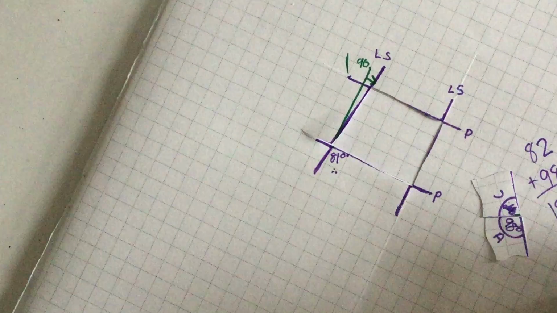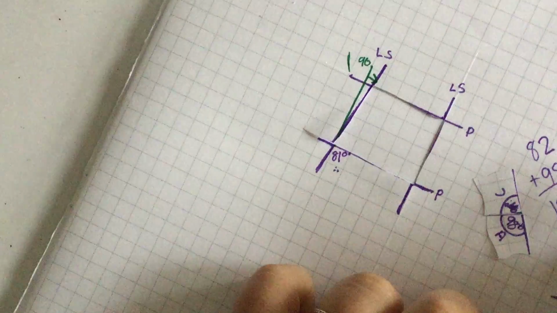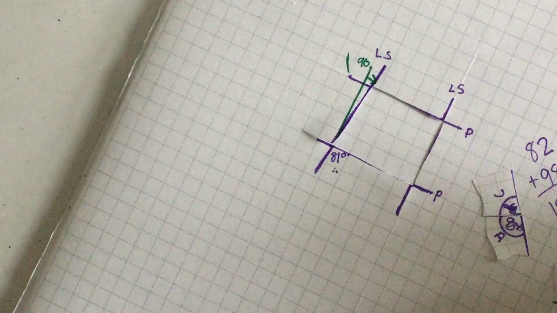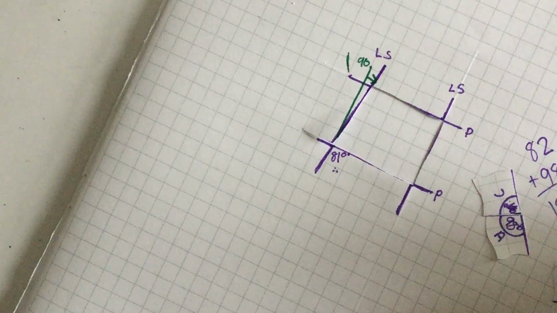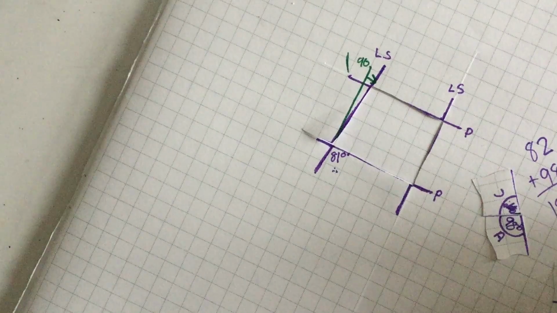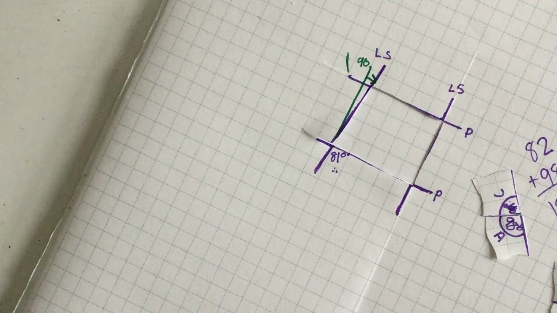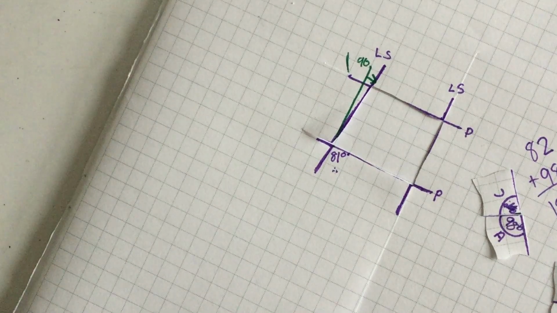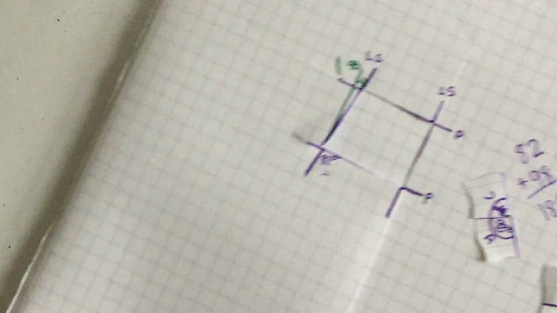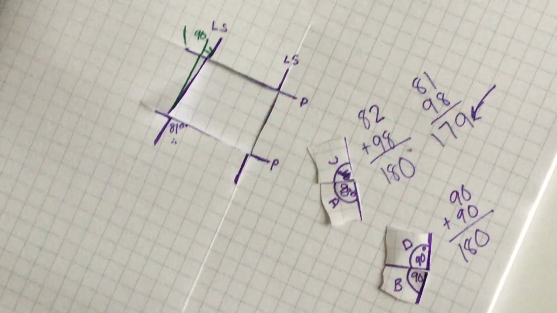So let's do B and D. B and D, 90 plus 90, 180. We did it again. The angles add up to 180 degrees too. So how many pairs of angles added up to 180 degrees? Oh, you guys can't see. Wow, sorry.